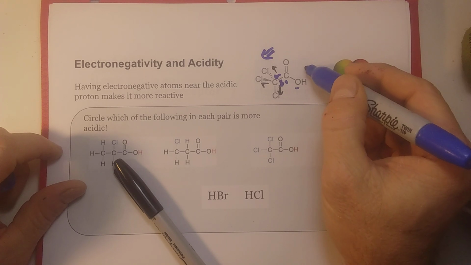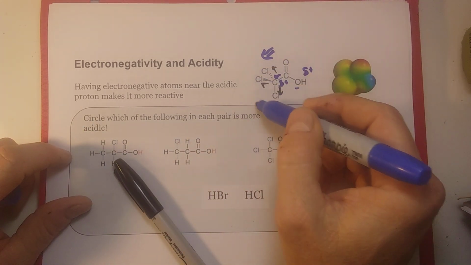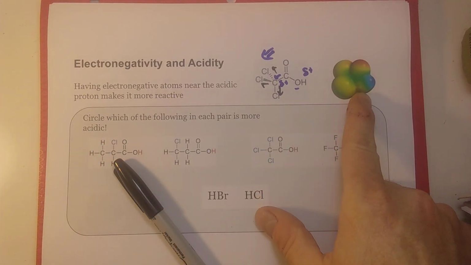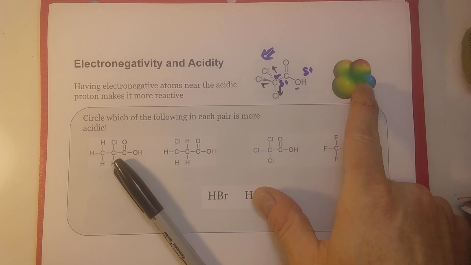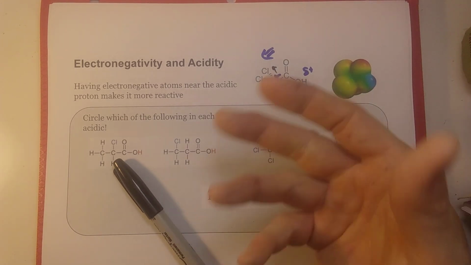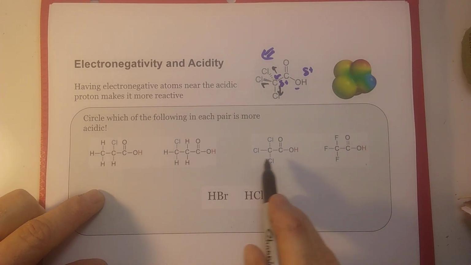It becomes more partially positive because we're pulling all the electrons down into this side. You can show that through an electrostatic potential map, that we have a pulling of electrons away from this proton, making it more acidic. So we can follow that idea when we look at these structures here.